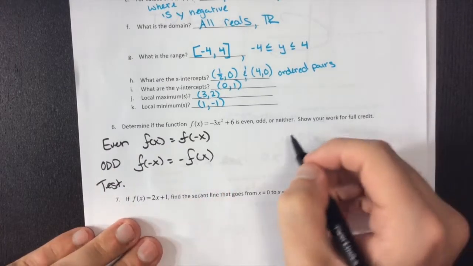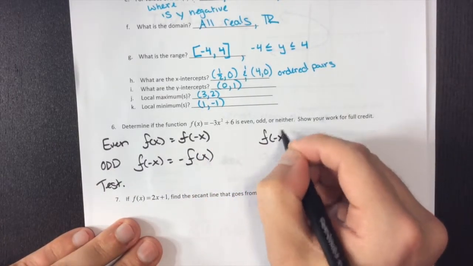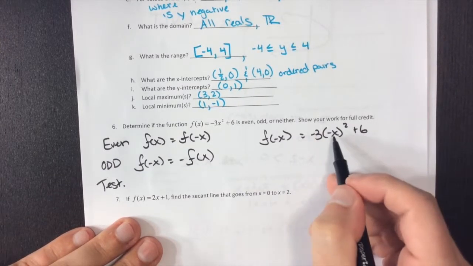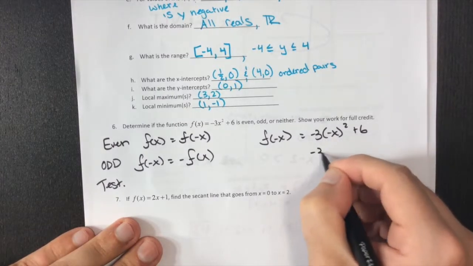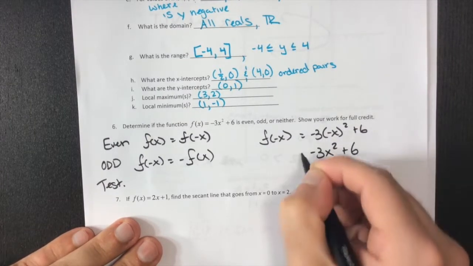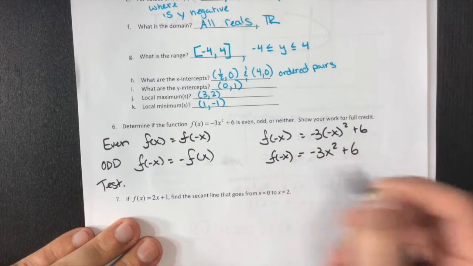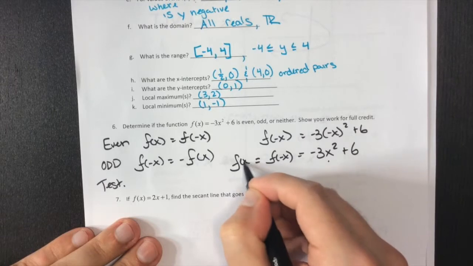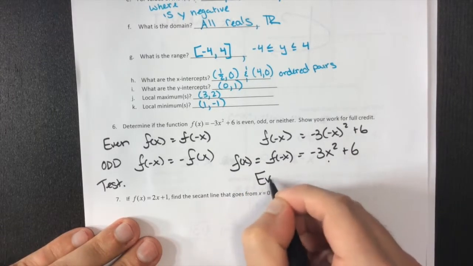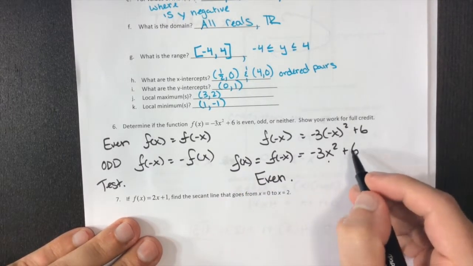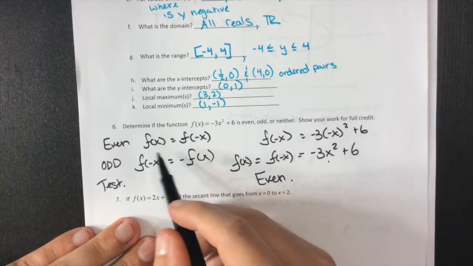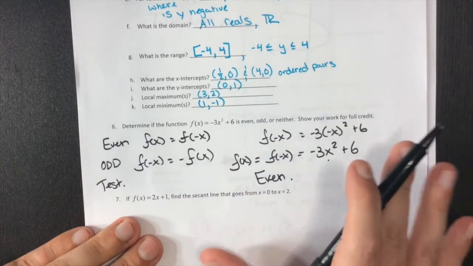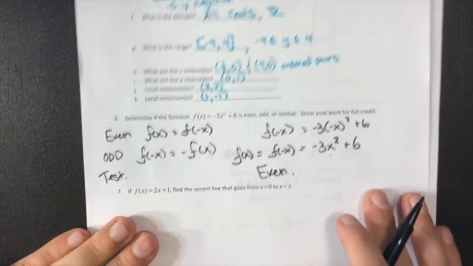So the first one is I'm going to try plugging in f of -x, which is -3 times (-x) squared plus 6. Well, when I square a -x, that just comes out to be positive. So now I look at this, and I look at my original. That's the same thing as f of x. So I can say this is even by this proof. If it wasn't even, then I would test to see if it was odd. So I just make the whole original negative. But I don't have to. I'm done, so I stop.